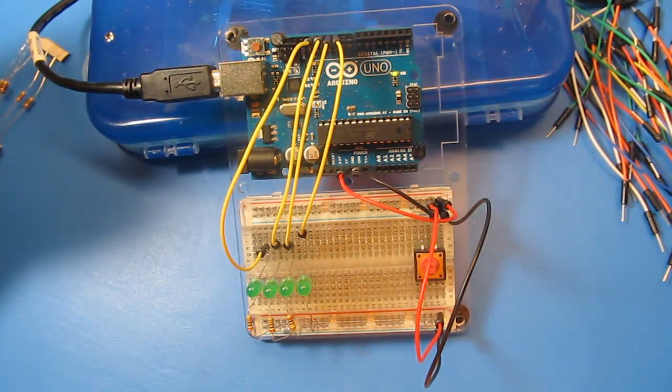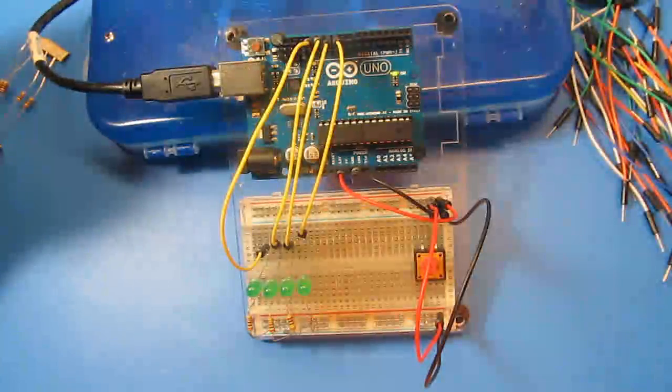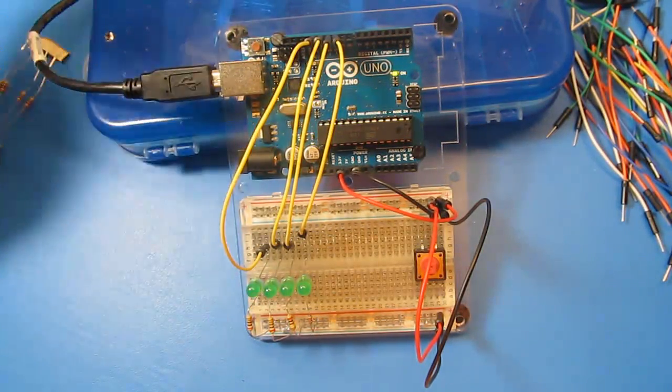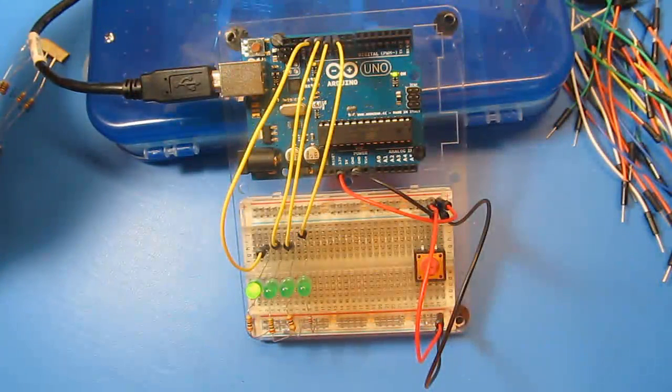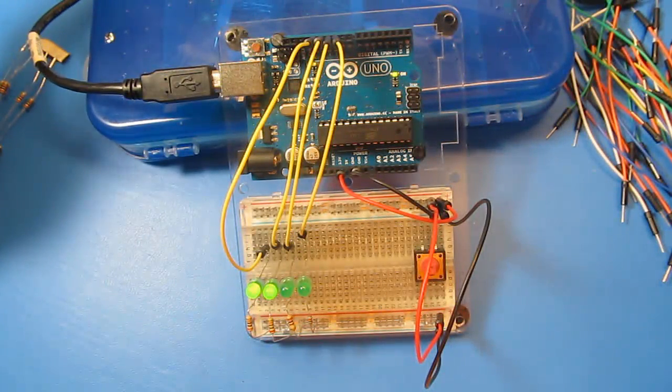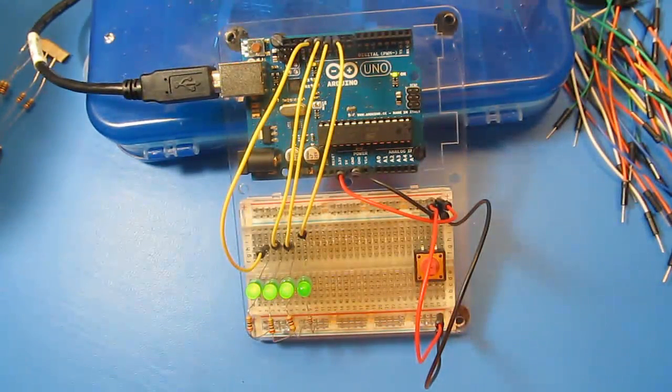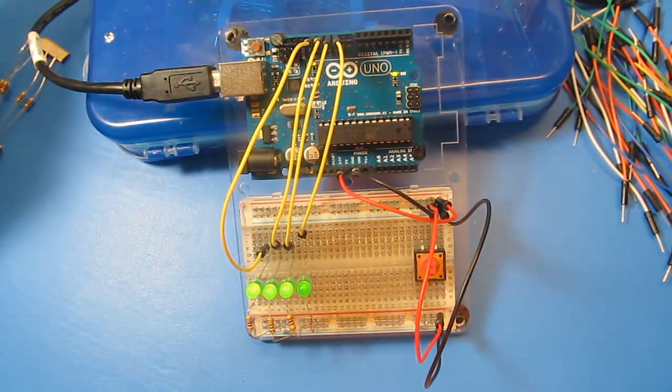I'm modifying the code right now, and I'm going to compile this and update the code right there. So you can see I'm not turning off the LEDs, I'm just leaving the last LED on, and it does that one time and then it stays there.